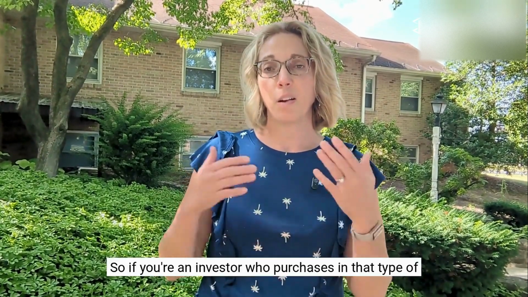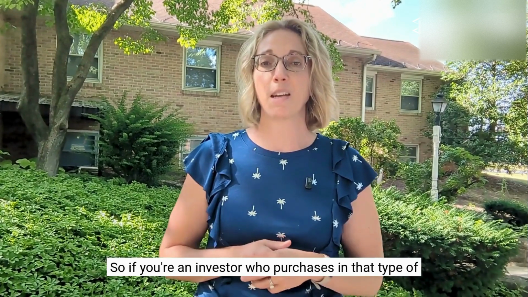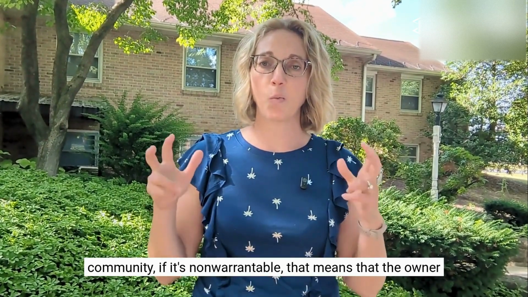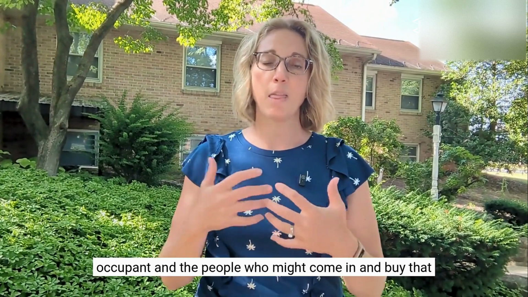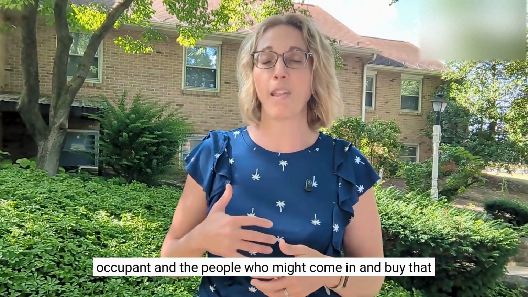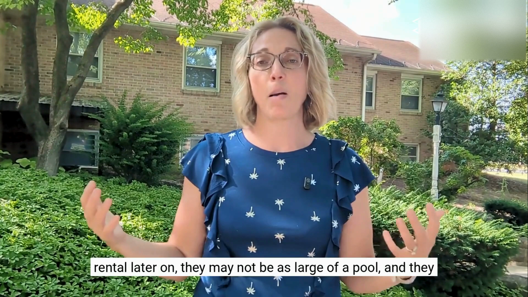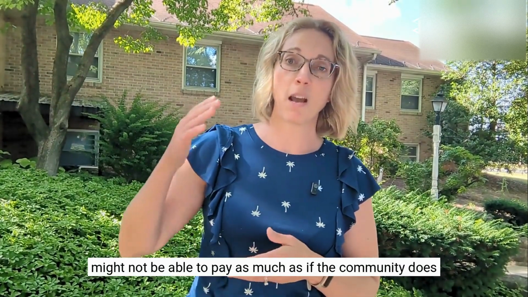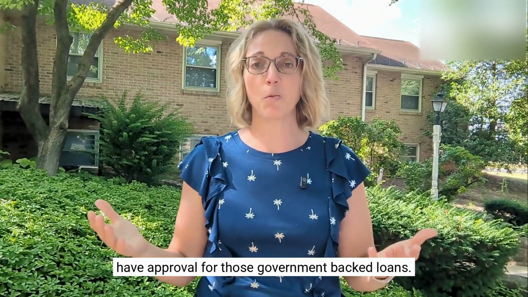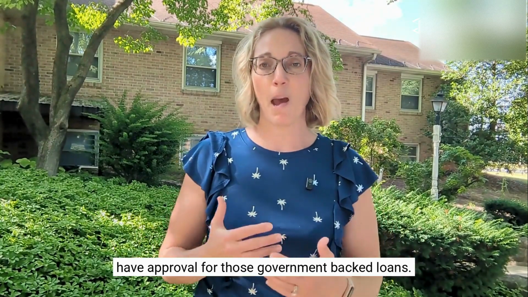So if you're an investor who purchases in a community that's non-warrantable, the owner occupants and the people who might come in and buy that rental later on may not be as large a pool, and they might not be able to pay as much as if the community does have approval for those government-backed loans.